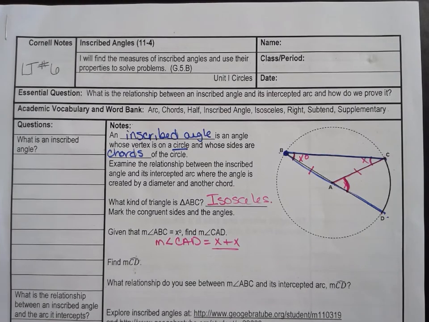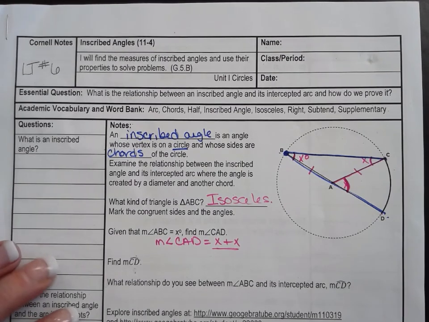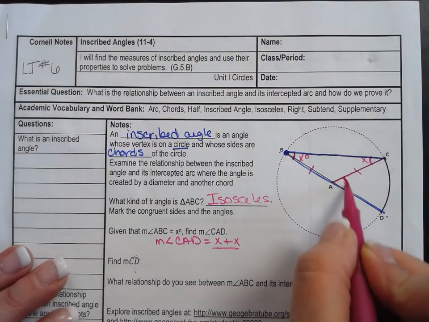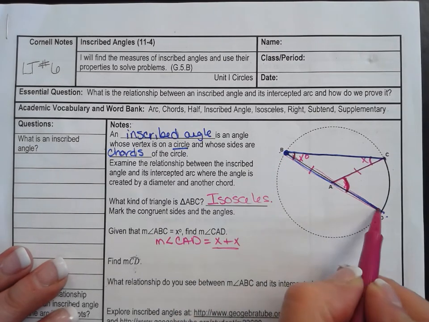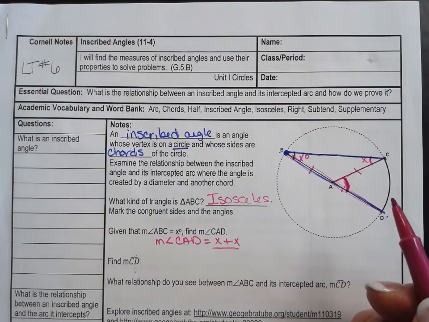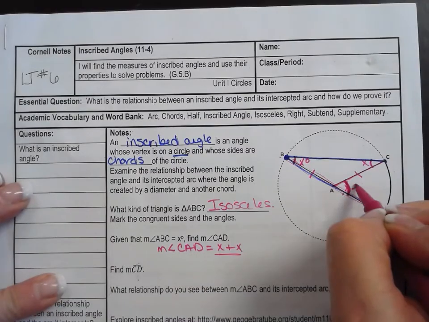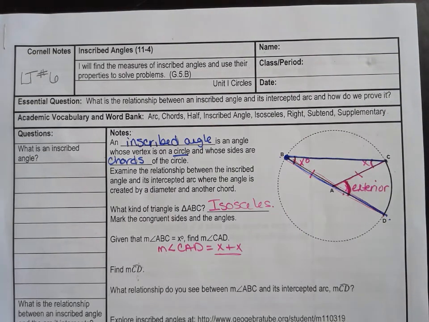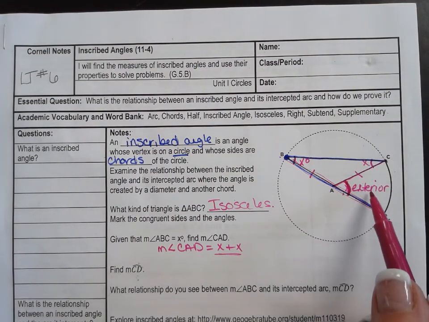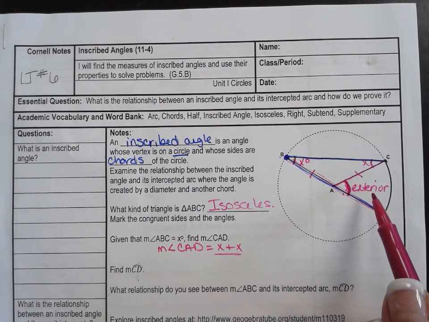Ooh, you're on the right track, but not quite. It was a theorem from a while back. What kind of angle does this make? If we're looking at this triangle here, beautiful, exterior. This one's an exterior angle. Okay? And there is a theorem about an exterior angle. It equals something. Alternate, it's not alternate.